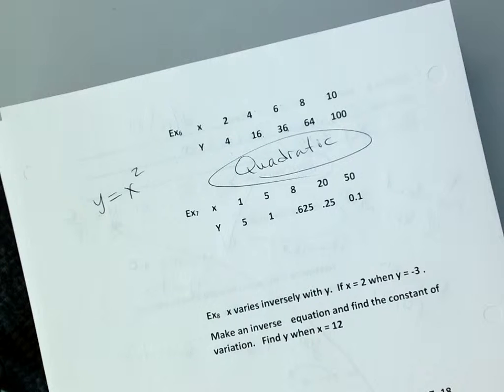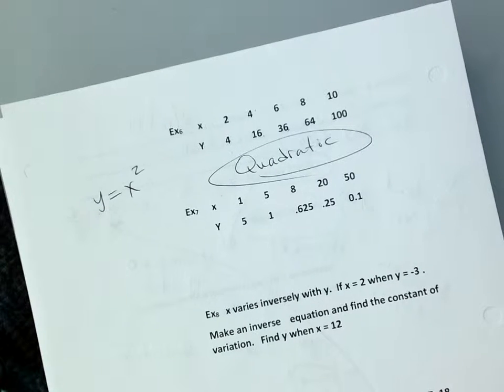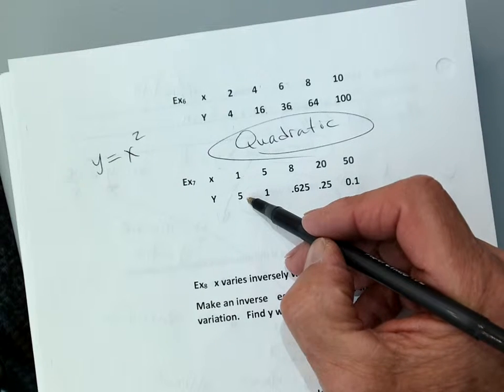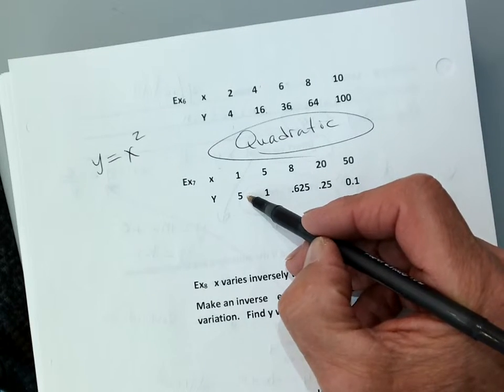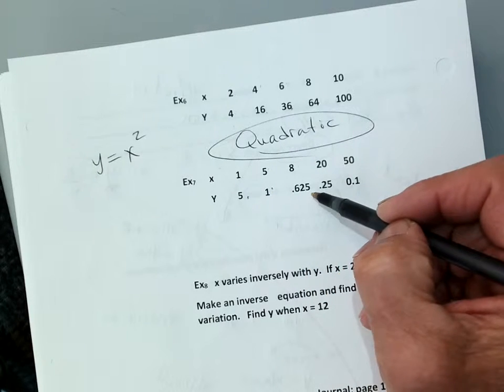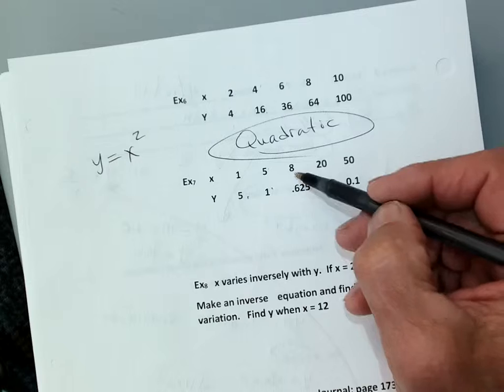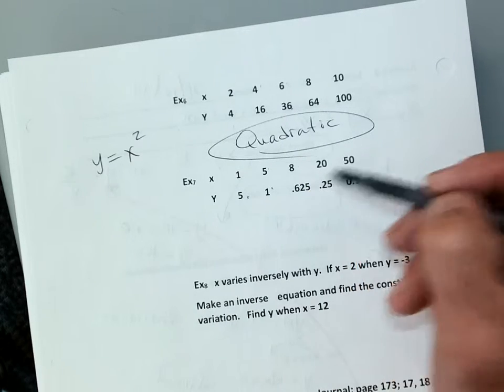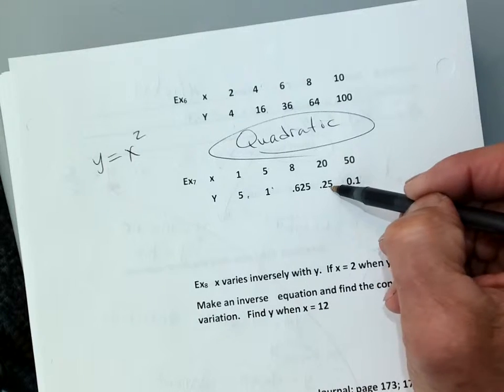But what about example 7? Neither. Well, let's check it out. What's 1 times 5? What's 5 times 1? Okay, 8 times 0.625. I'm going to have a calculator. 8 times, I'm guessing 5. I think it's probably a pretty good guess. 20 times 0.25.